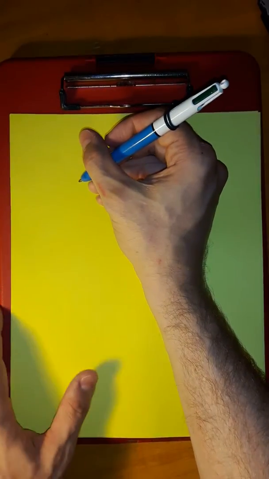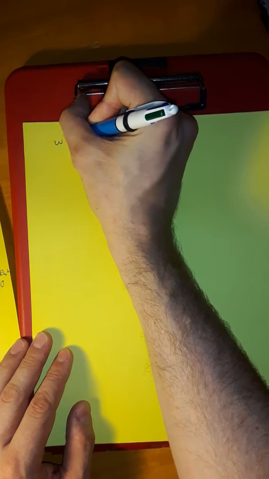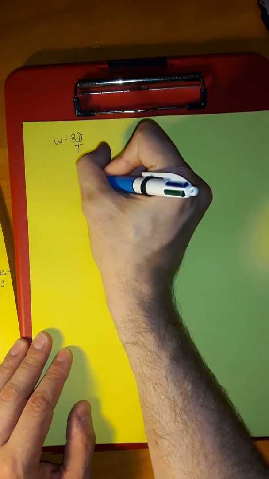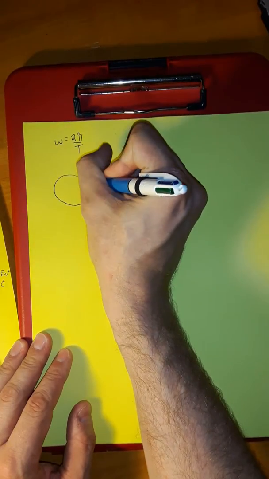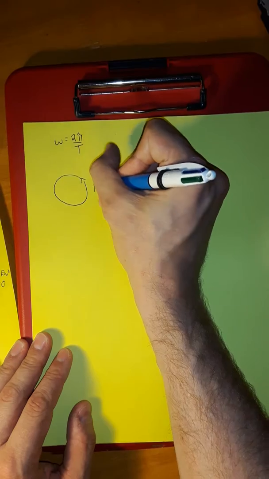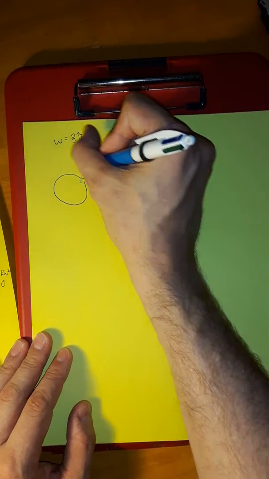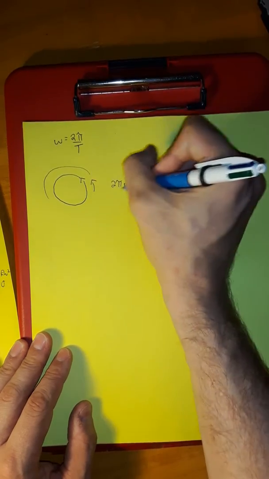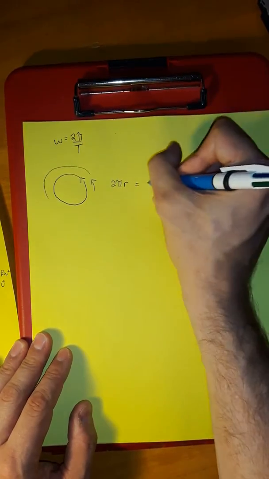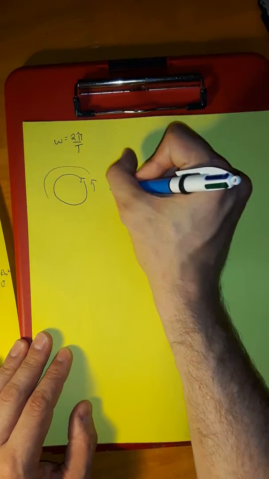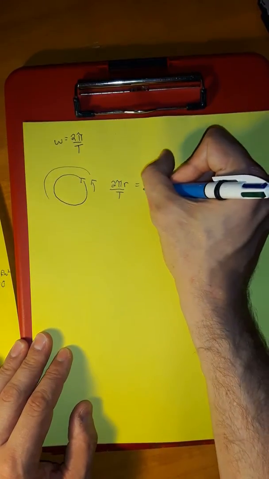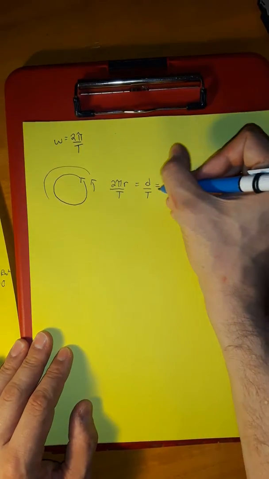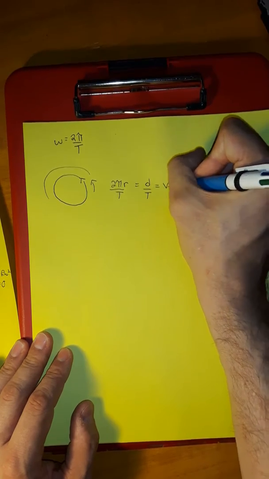So we know that omega is 2 pi over T. And if we also look at rotating in a circle, going all the way around would be 2 pi times the radius. That's going to equal the distance around. And if we divide that by the time to go around, which is known as the period of rotation, we would get a tangential velocity.